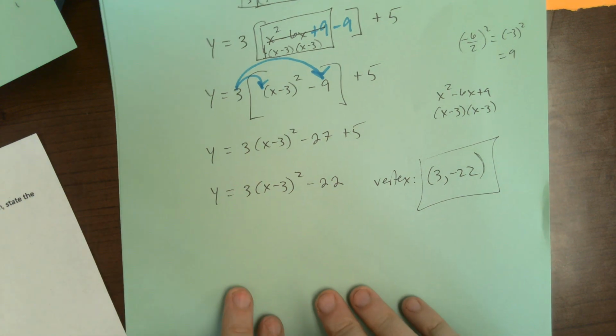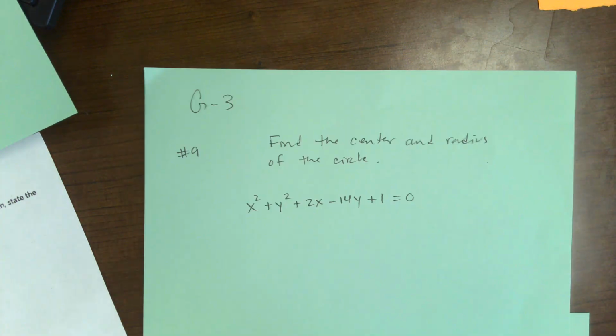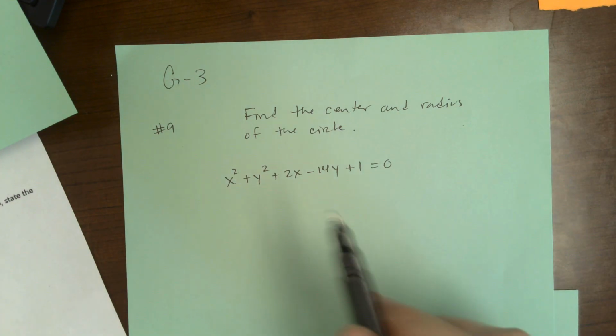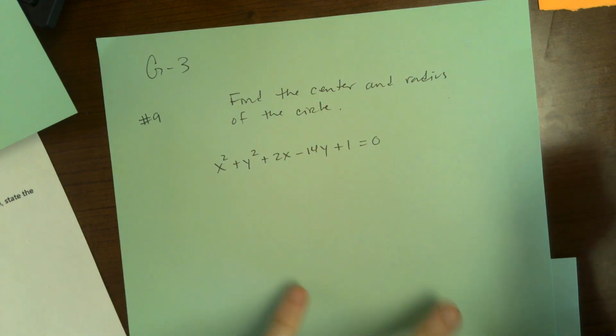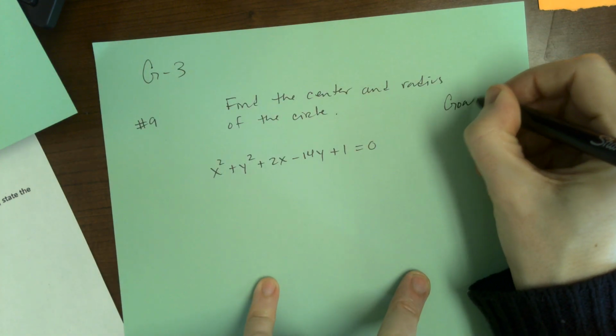Now, where did I put G3? Okay, so now we'll do G3. Find the center and radius of the circle. So guys, a circle equation, we want it to be in this form.